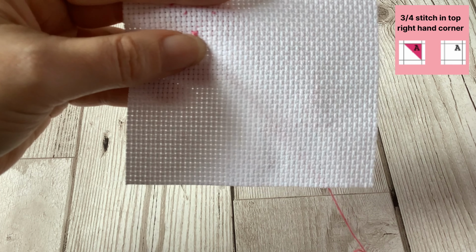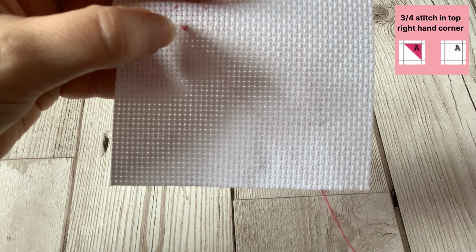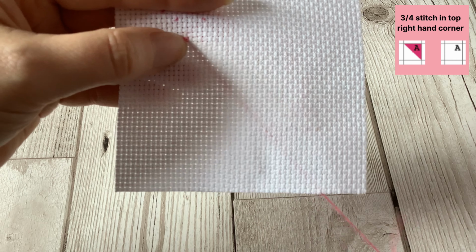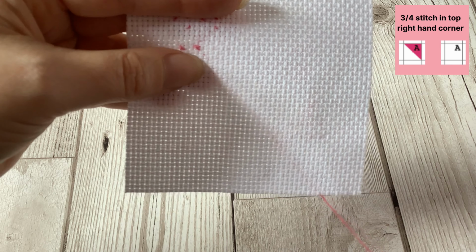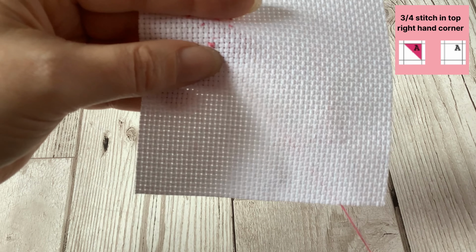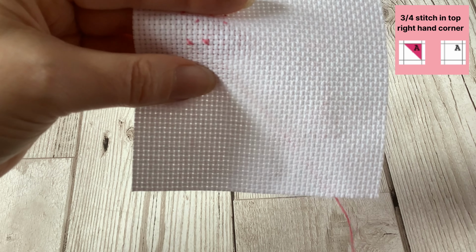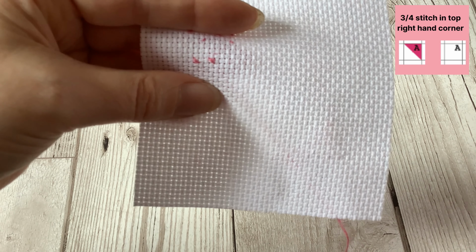Okay, again with that quarter stitch, if you prefer to come up the hole and down in the middle to make that quarter, you can, absolutely fine. It's just that's what the stitch needs to finish looking like if you need your 3/4 in the top right hand corner.